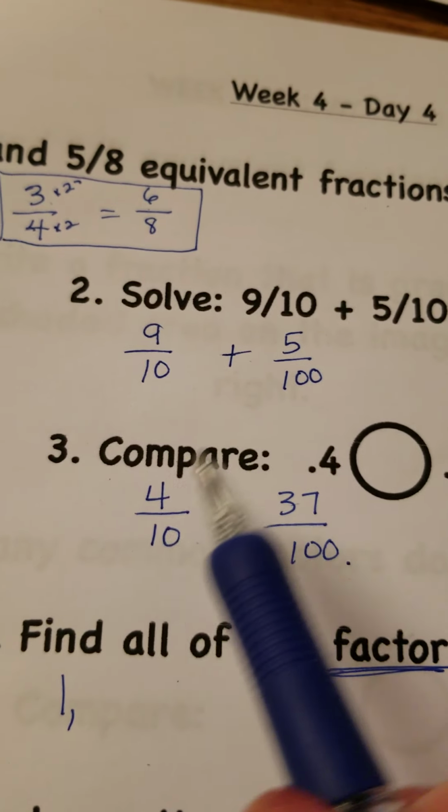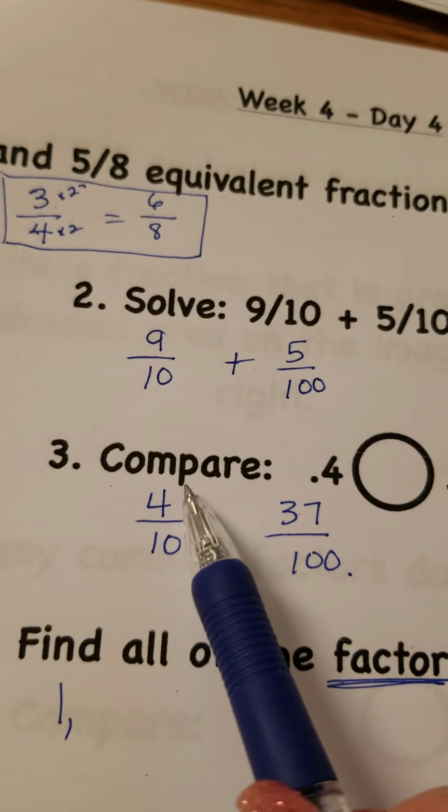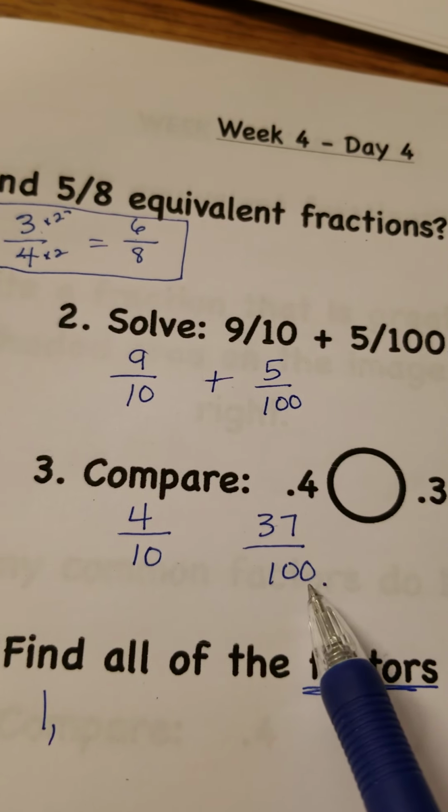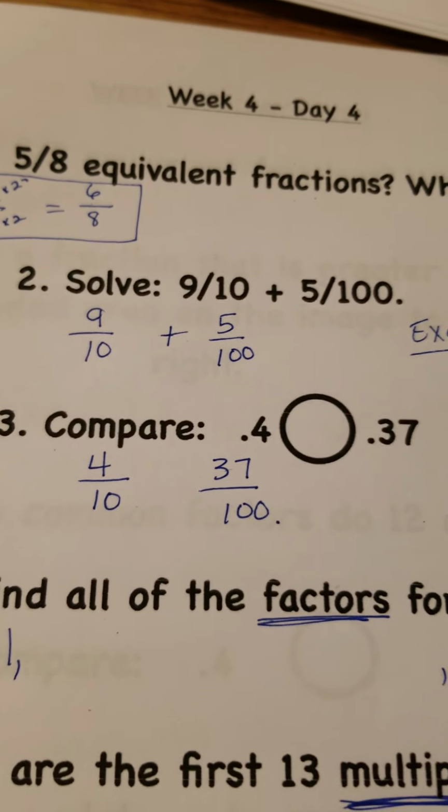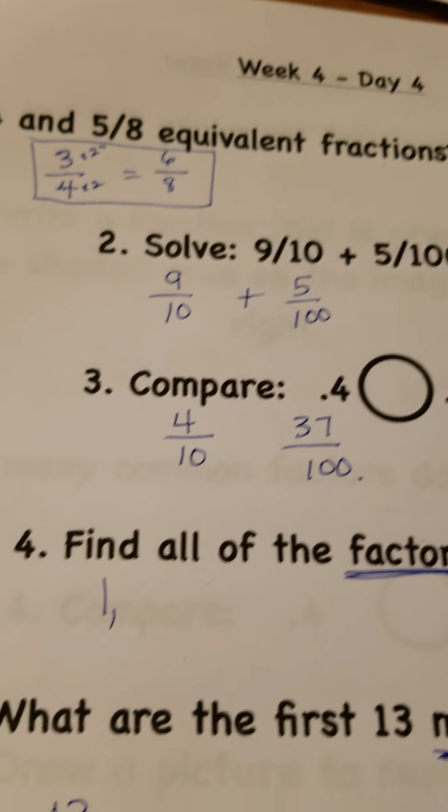Okay? Think of a pie. 10 slices, you ate 4. This would have 100 slices, you only ate 37. That is one way to figure out your value.